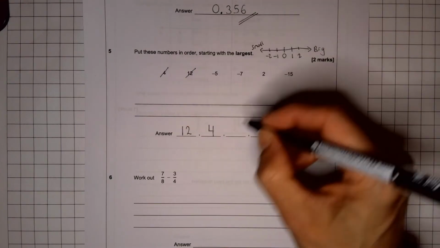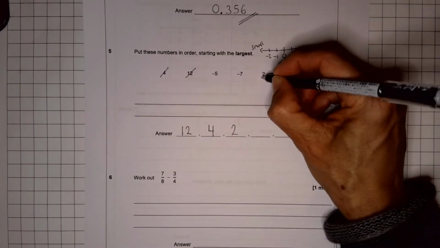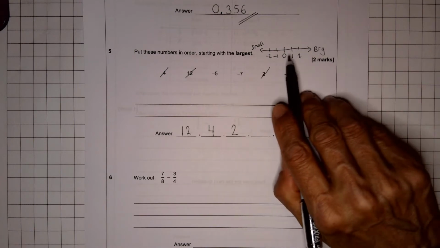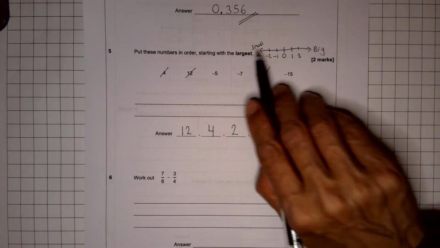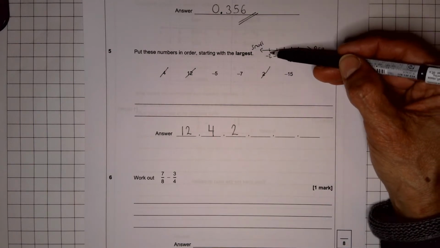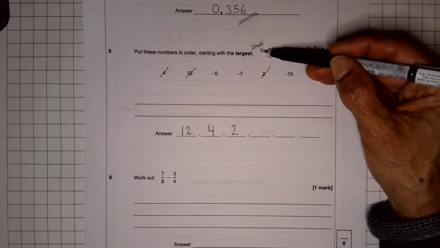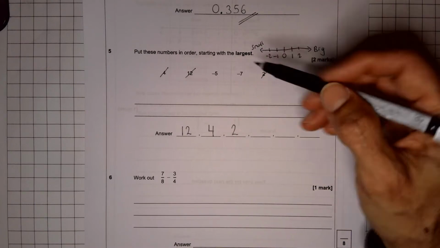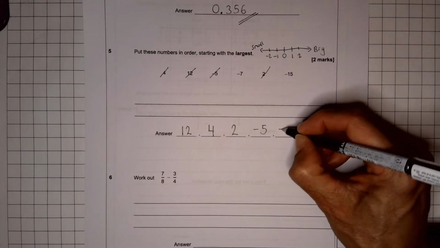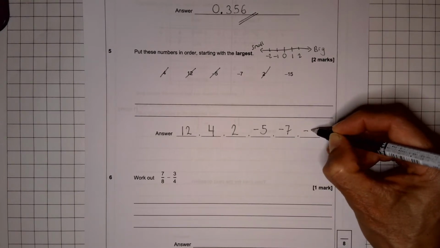The next one will be 2. So we've done all our positive numbers. Now we have our negative numbers. And remember, we're working from big towards small, so we're going that direction, which means that we're looking for either -1 or -2. The next one will be -3, the next -4, -5. So the next one will be a -5. Then we get a -7, and at the very end we'll have -15.